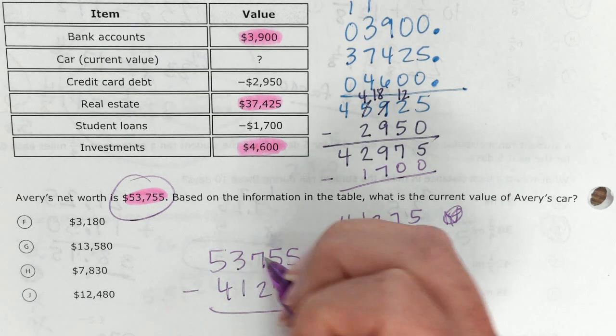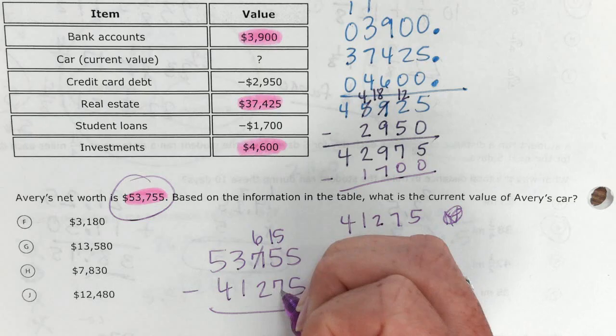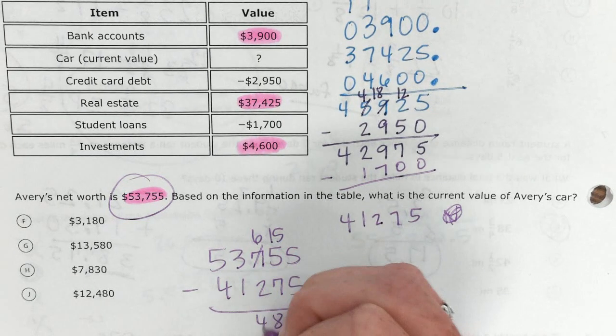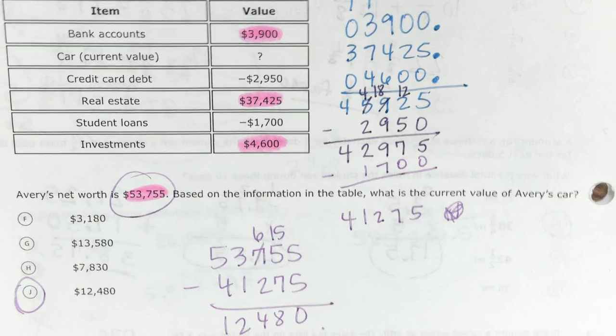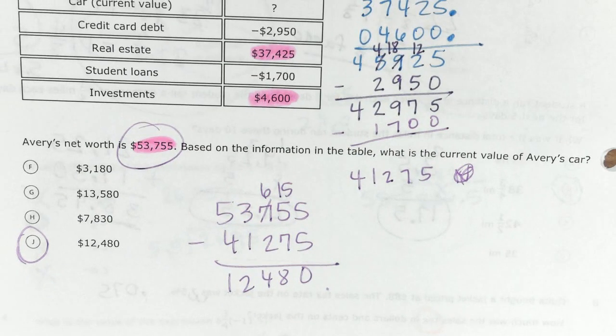5 minus 5 is 0, borrow. 15 minus 7 is 8, 6 minus 2 is 4, 3 minus 1 is 2, and 1. So the answer is J. I don't think I made it that hard on the test tomorrow, just so y'all know. I think I picked an easier one. Do y'all understand why we added them all and then subtract from the net worth to get that? Yes.